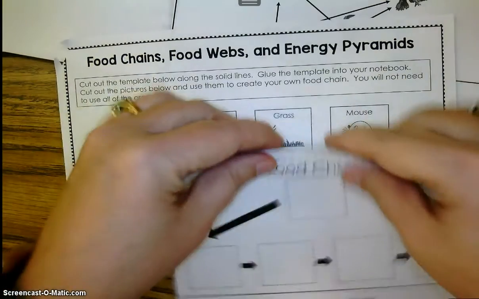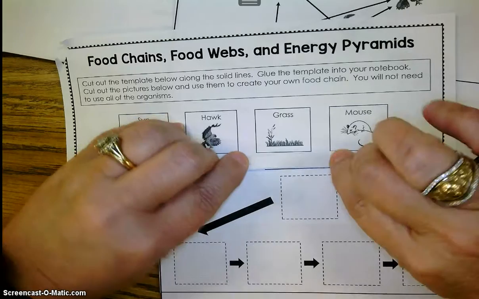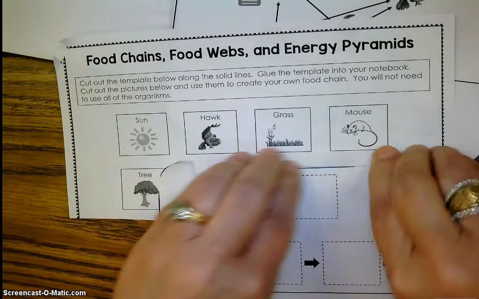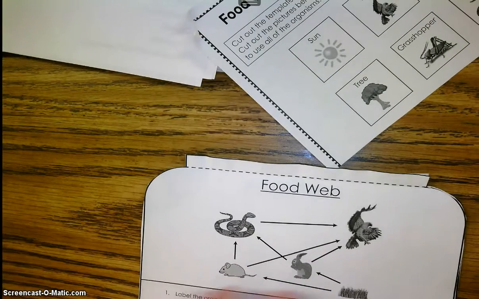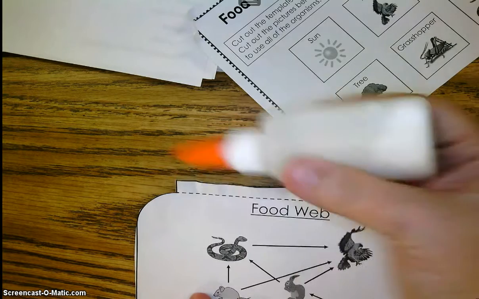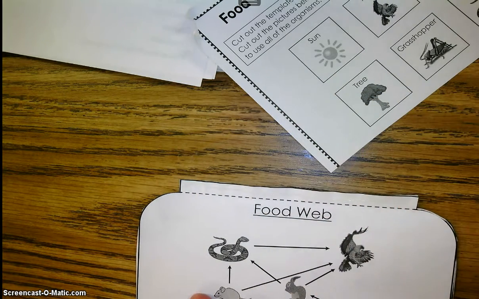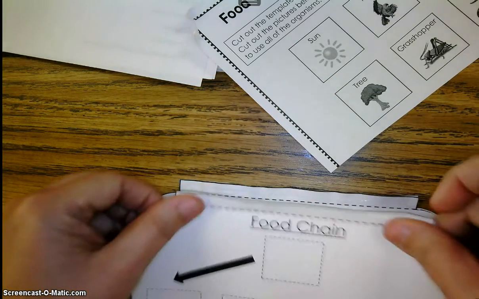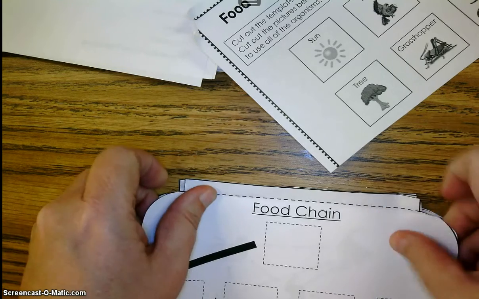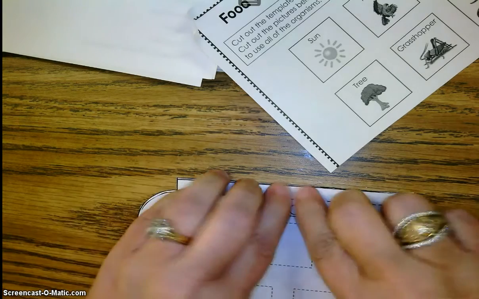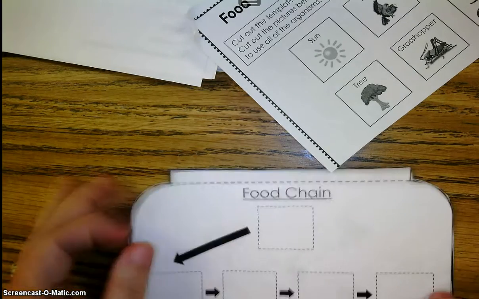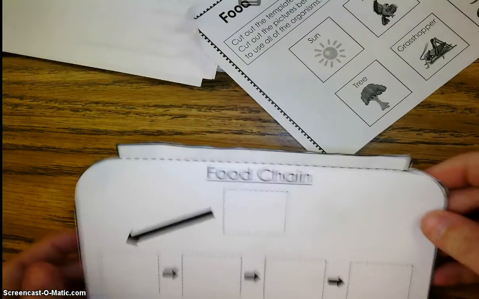Now I'm going to fold this first on that dotted line, and I'm going to take my foldable, put a thin line of glue on the top where it says food webs, and then I'm going to glue food chain to the very top. Okay, so that completes my foldable that I'm going to use today.